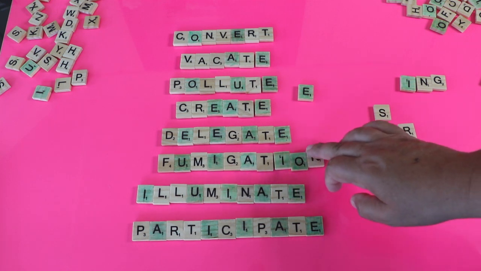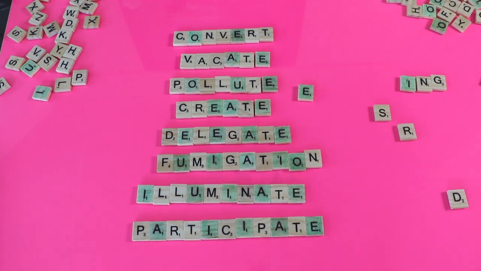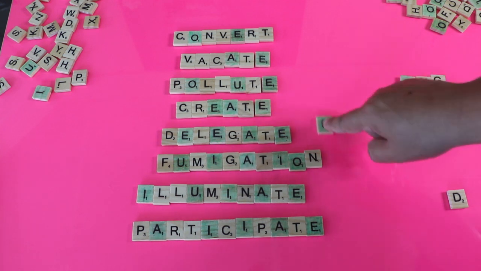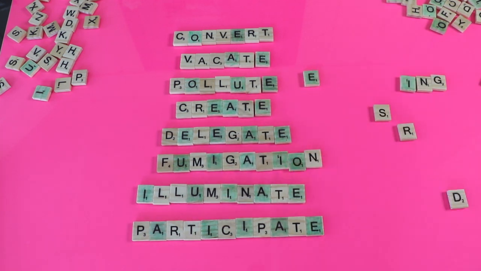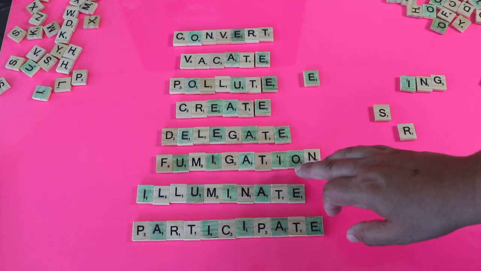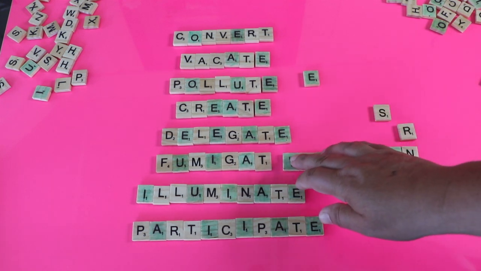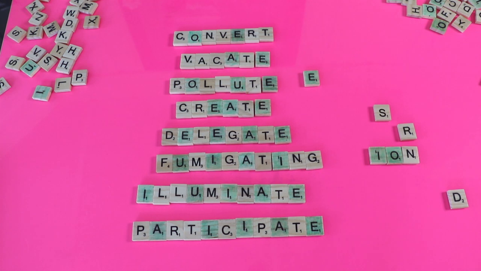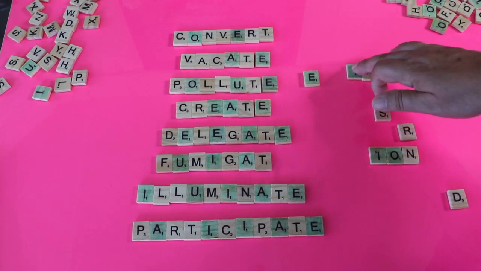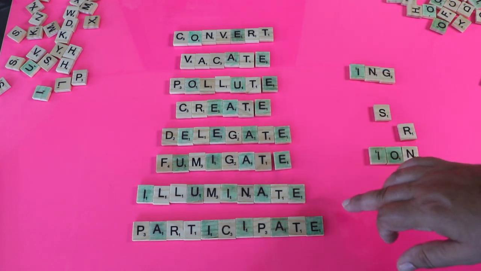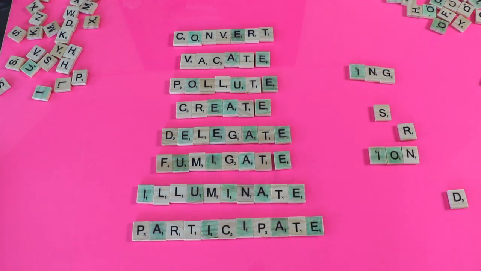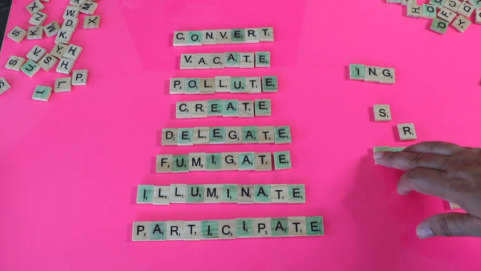We had to take the E off and add the I-O-N. I mean, not take the T. We had to take the E off and add the I-O-N to get fumigation. And she is fumigating the house. She's in the process of fumigating the house. Now we put the E back on, and we have fumigate. Good job.